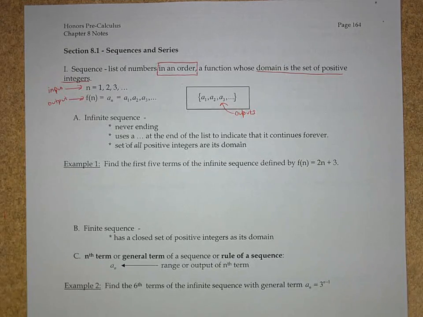The next section we want to cover is the sequences and series section. We want to define a sequence as a list of numbers in an order, a function whose domain is the set of positive integers. So we're looking at a specific list of numbers, and they've got to be in a certain order. We want to put positive integers into an equation, and the output itself is the sequence.